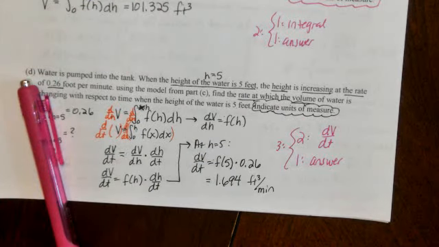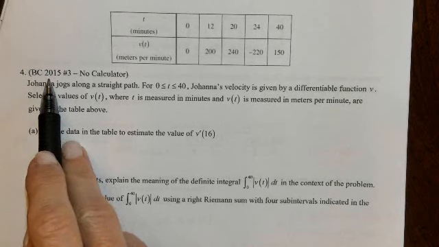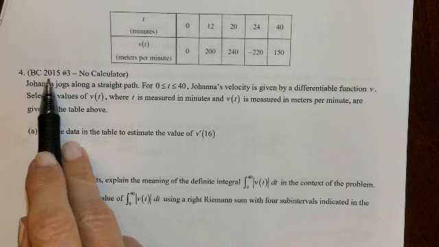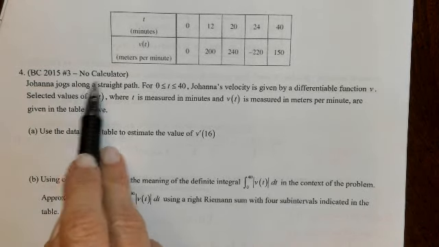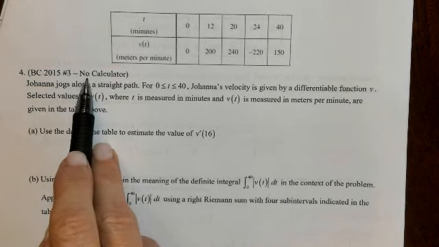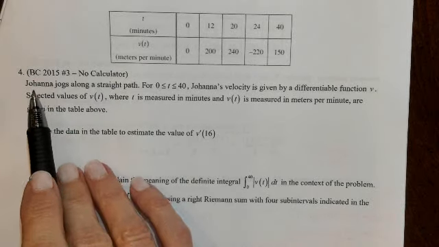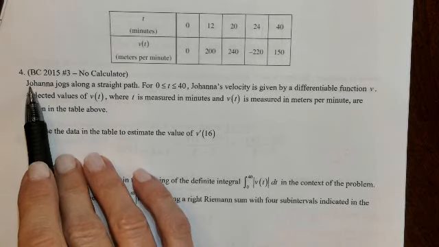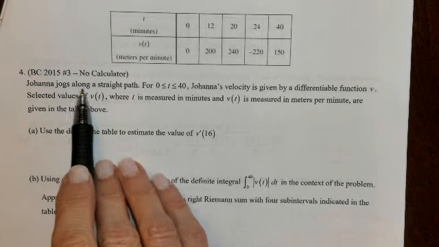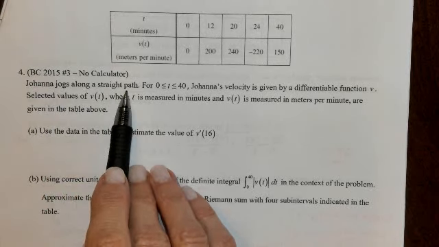Okay, moving on to the BC problem from 2015. This was number 3, so we don't get to use a calculator with this one, so chances are we won't need it. All right, so it says Joanna jogs along a straight path.